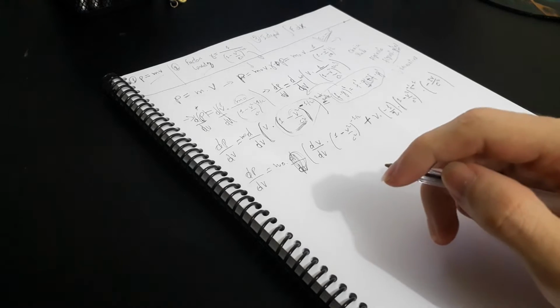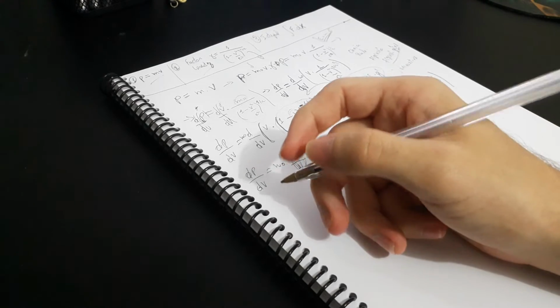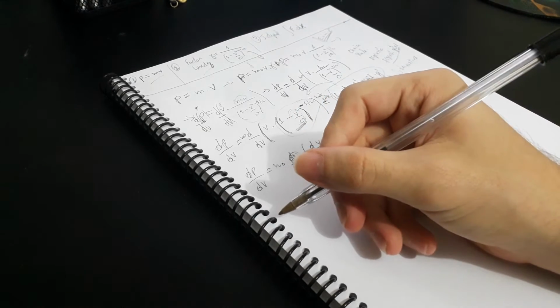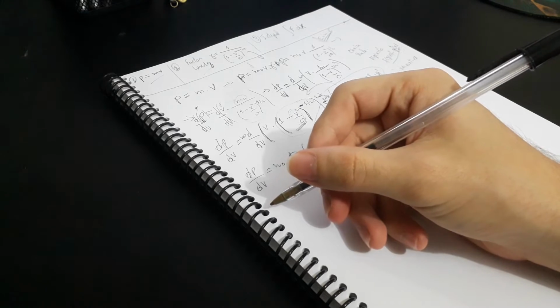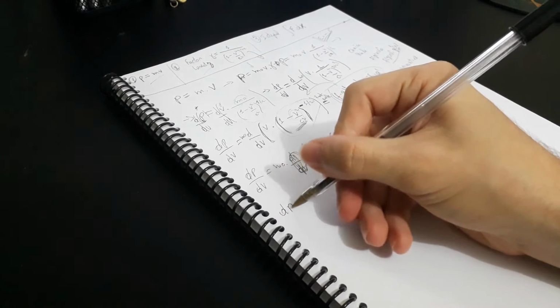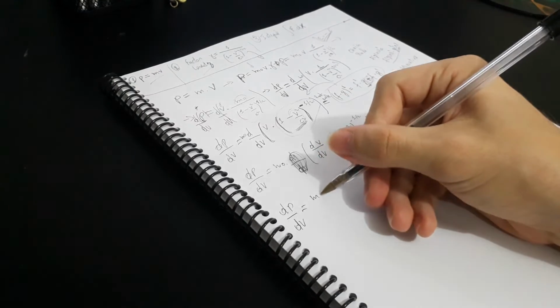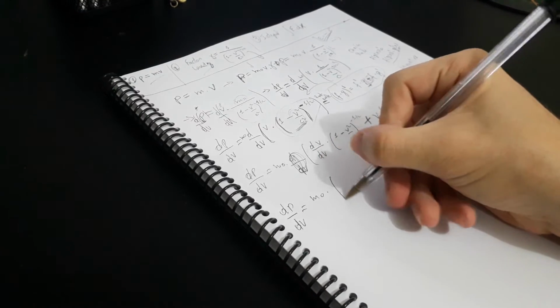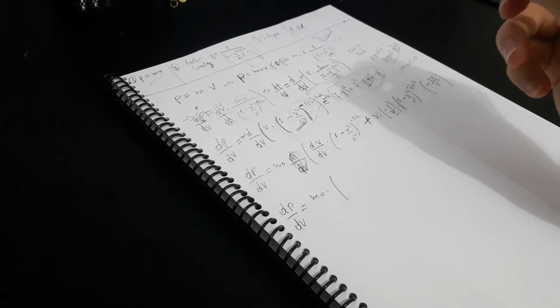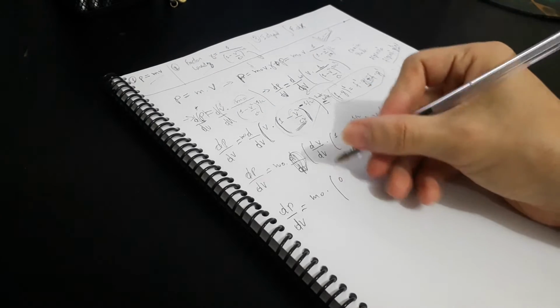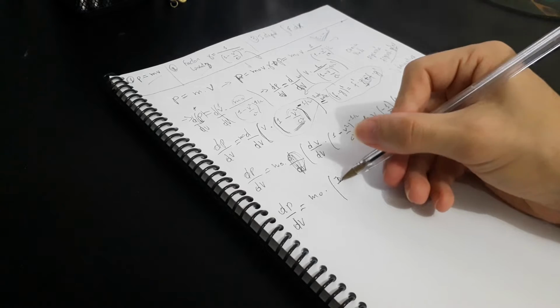So the next step is to make our dp/dv equal to my mass m0 times dv over dv, which is 1.